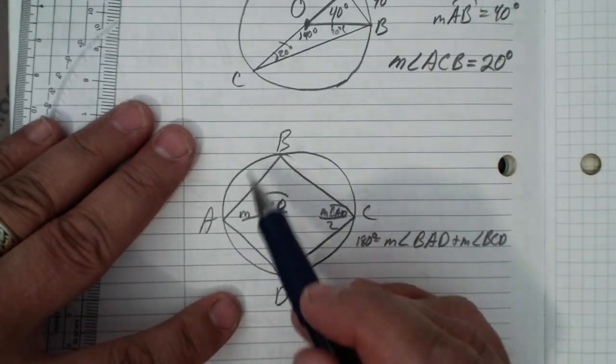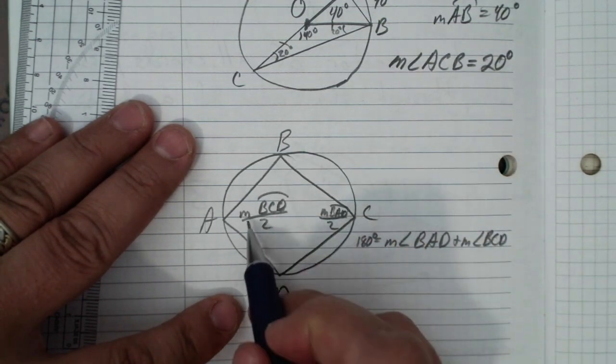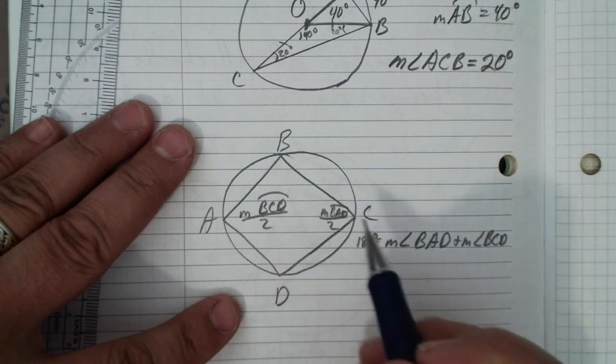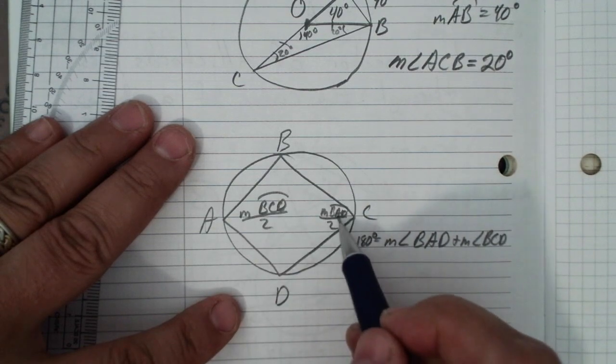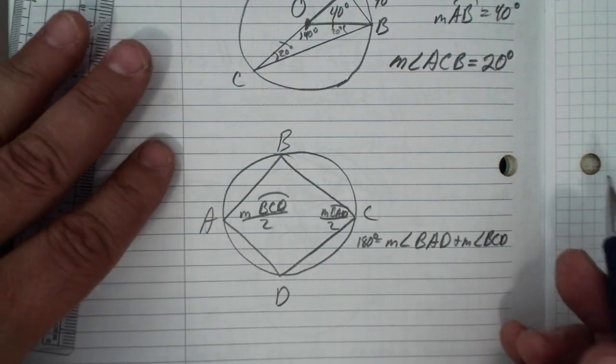So the full circle is 360 degrees. So if the measurement of BCD plus the measurement of BAD is 360, then half of that would be 180.